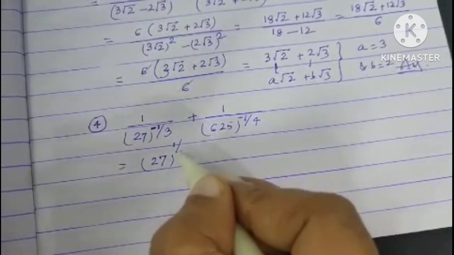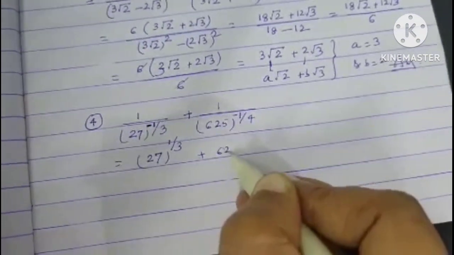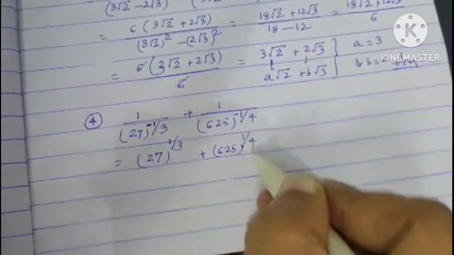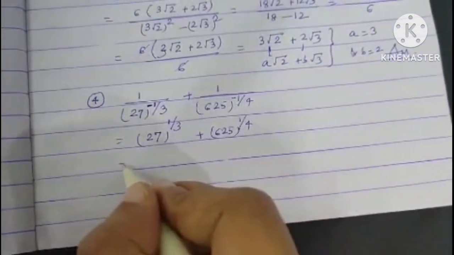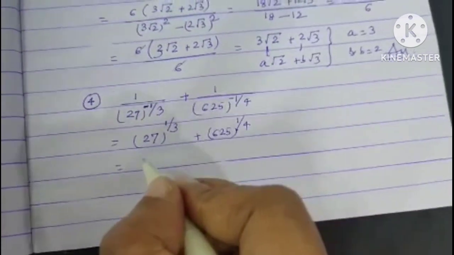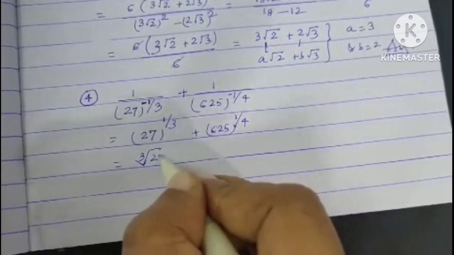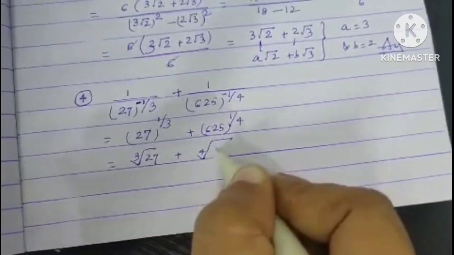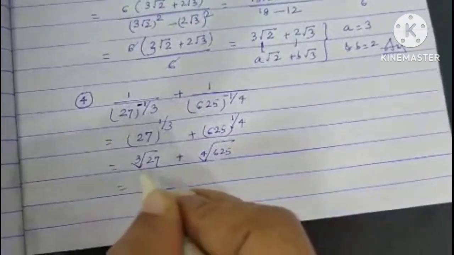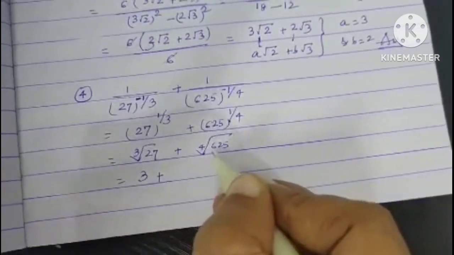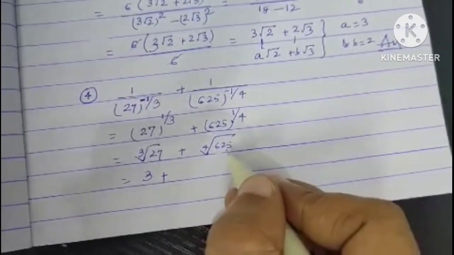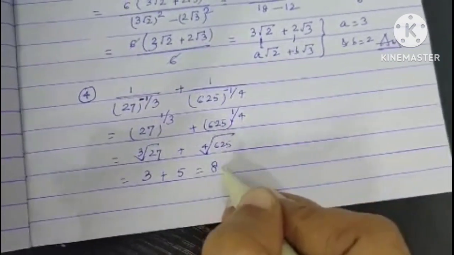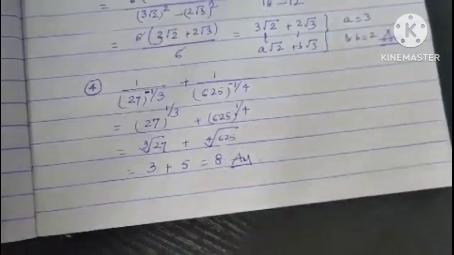27 power 1 by 3 we can write it, plus 625 power 1 by 4 we can write it. This minus will become plus, and this expression will go in the numerator. So this will become cubic root of 27 plus fourth root of 625, that is equal to 3, plus this one will become 5. 5 5 is 25, again 5 is 125, again 5 is 625. This will become 5. So the simplification is like this. It will become 8. The answer is 8.